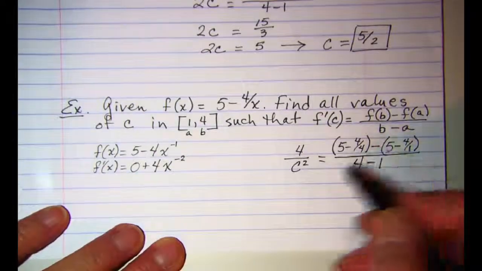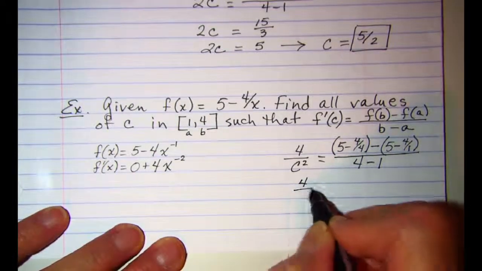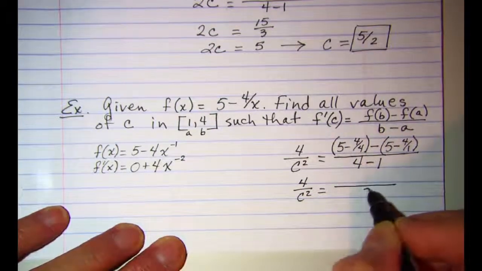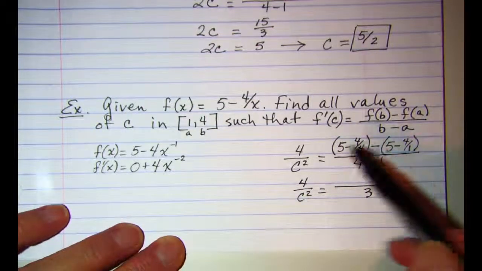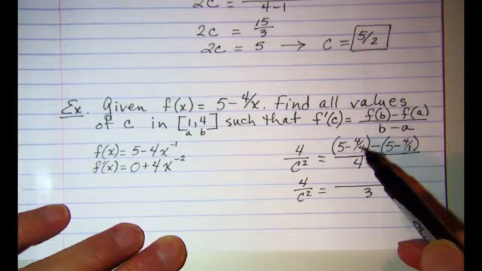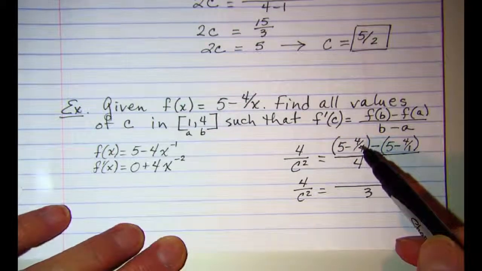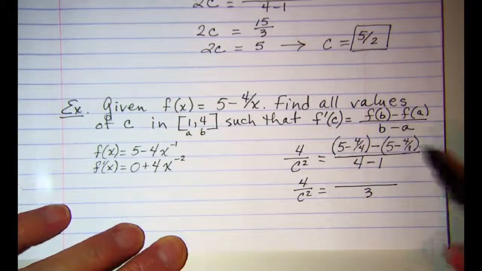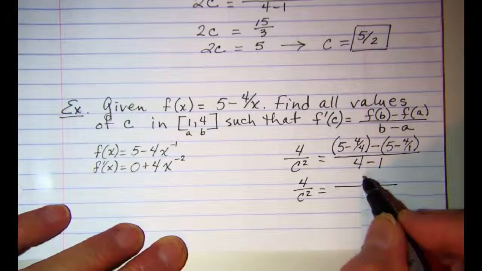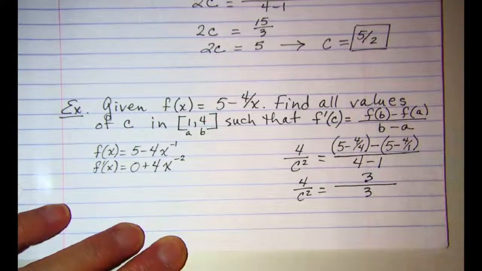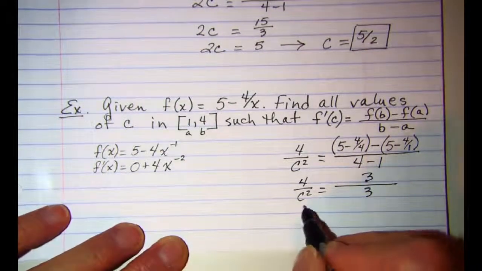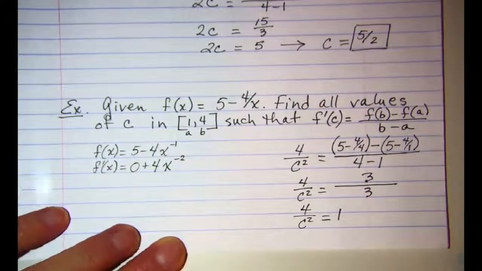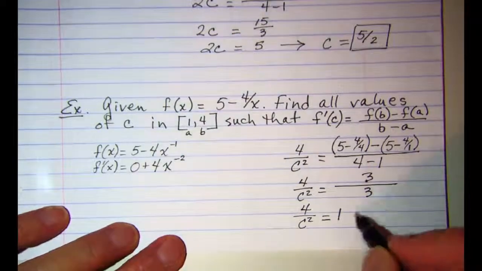So this equation simplifies, let's see, 4 over c squared equals, I have a 3 in the denominator. So 5 minus 1 is 4, minus 1, which is 3 also. So we have 4 over c squared is equal to 1. Multiply both sides by c squared.